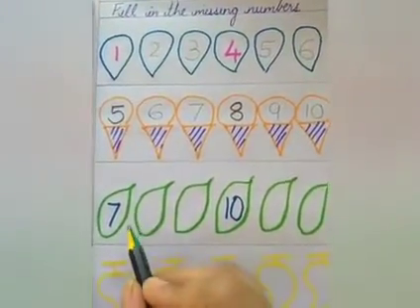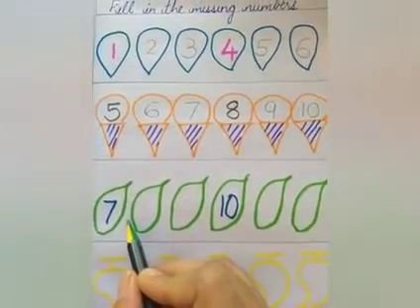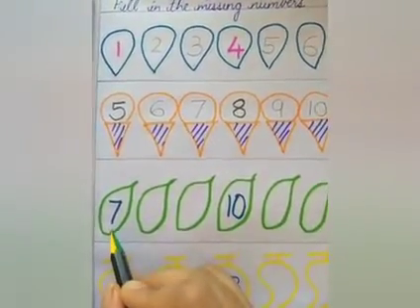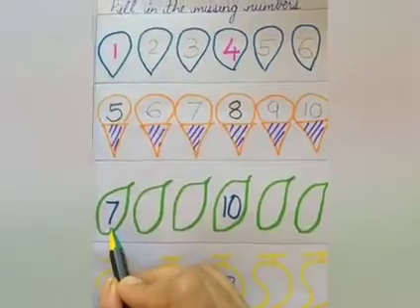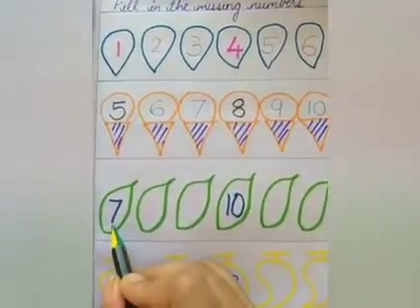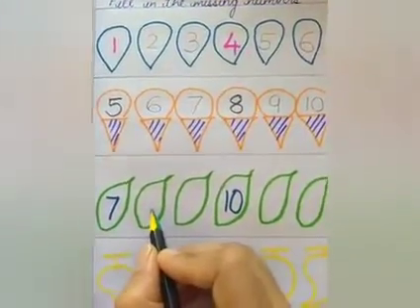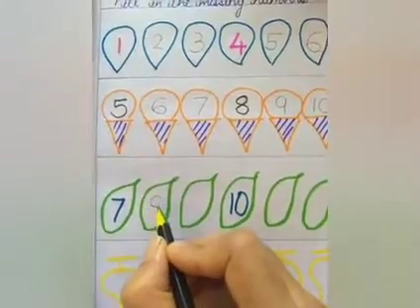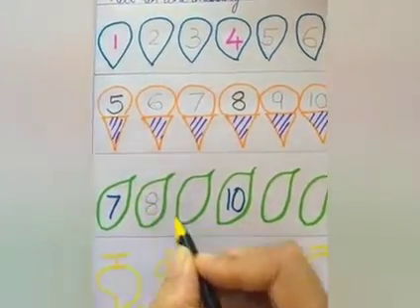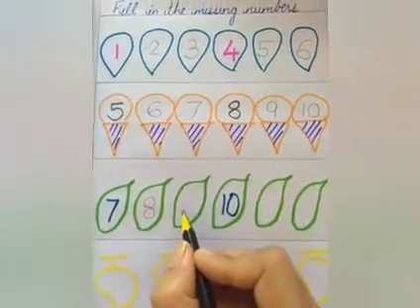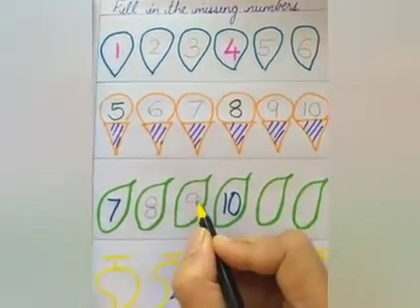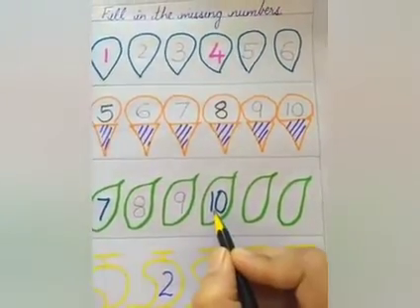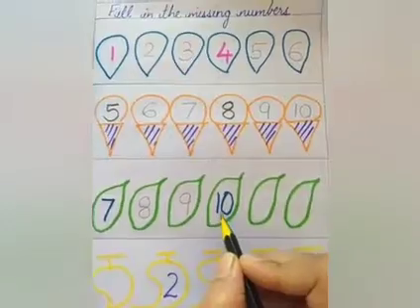Yes, let's do the next one, just in the similar way. Starting number is 7. So you start counting from 7 now. 7. What's the number after 7? 8. What's the number after 8? 9. 10. That's given.